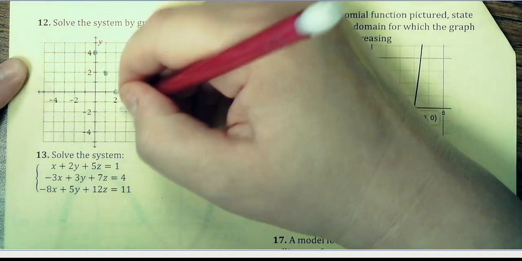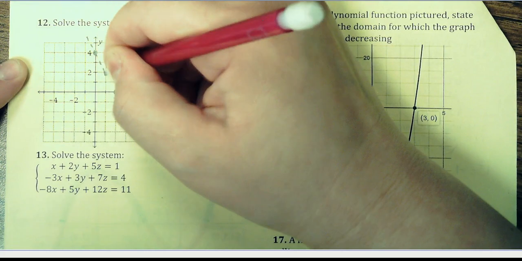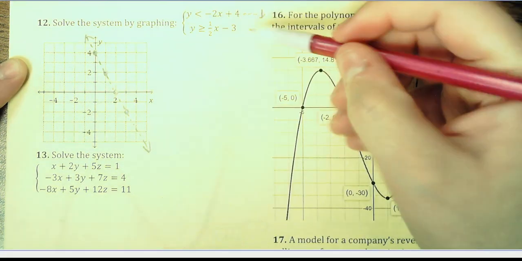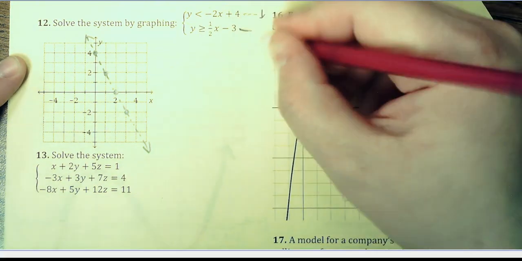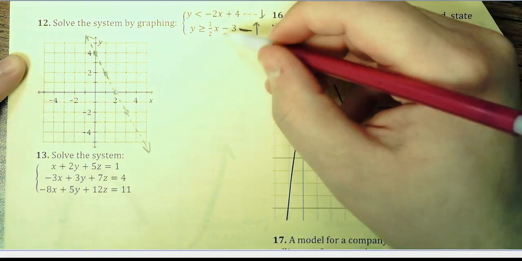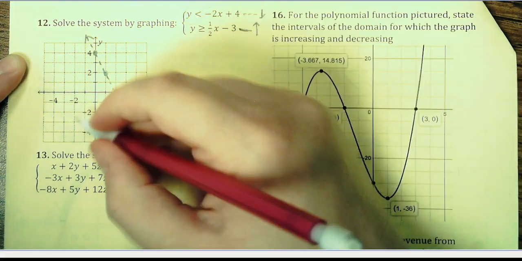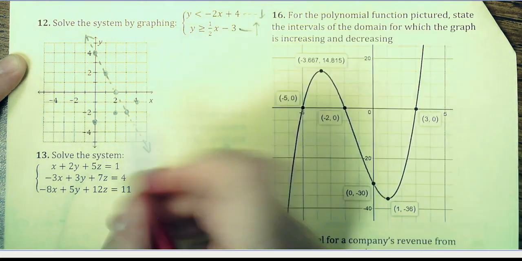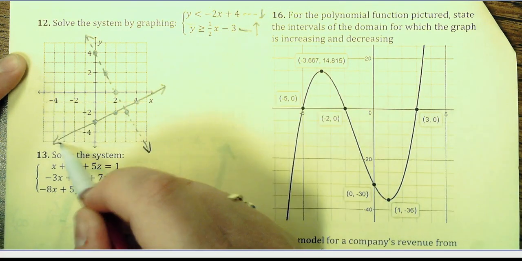I'm going to wait for a second to do any shading on this question, but this should be a dashed or dotted line. The other inequality here, we've got y is greater than or equal to, so that should be a solid line, and greater than is going to shade above. This is going to start at negative 3. Our slope, rise over run, is a half, so I'm going to go up 1 over 2, up 1 over 2. And I'm just going to connect the dots here. That should be a solid line.